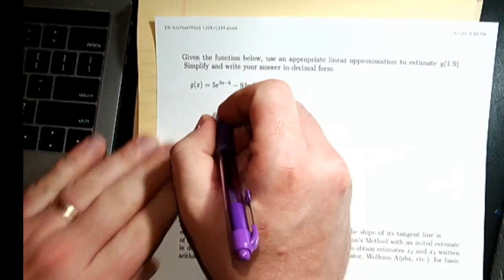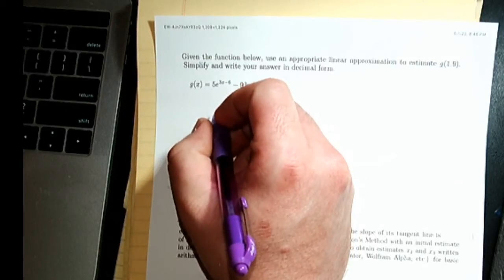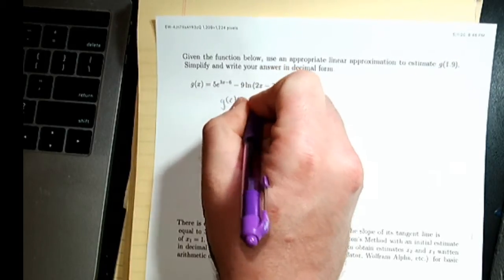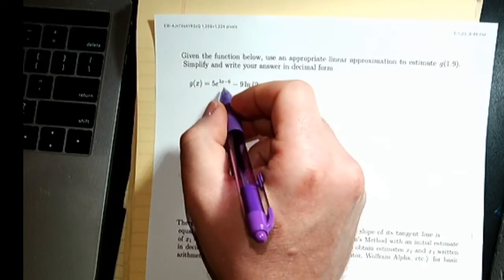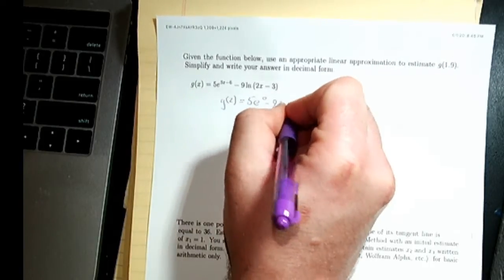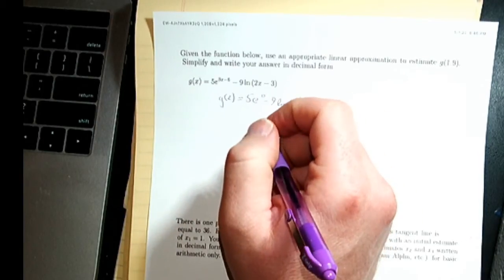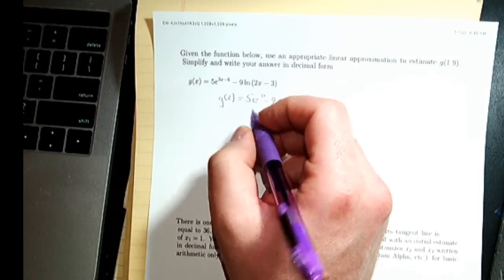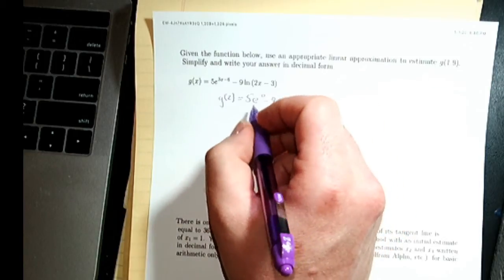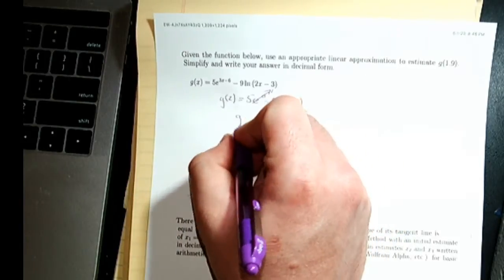It asks for 1.9, and the reason becomes obvious when you look at this function: g of 2, which is really close to 1.9, is actually easy to figure out. That's 5 times e to the 3x minus 6, so that's e to the 0, minus 9 times the natural logarithm of 2 times 2 is 4, minus 3 is 1. Normally the log in the exponent would be kind of messy, and we'd have to use a calculator, but e to the 0 and log of 1 I can do without a calculator. E to the 0 is 1, log of 1 is 0, so g of 2 is just equal to 5.